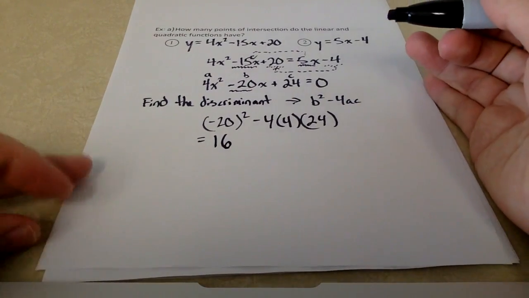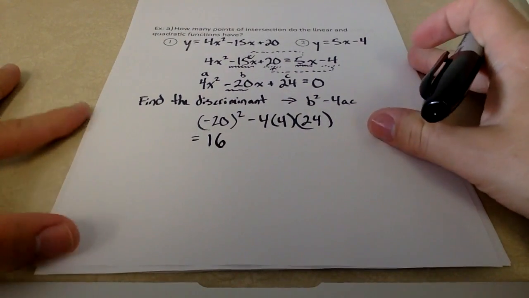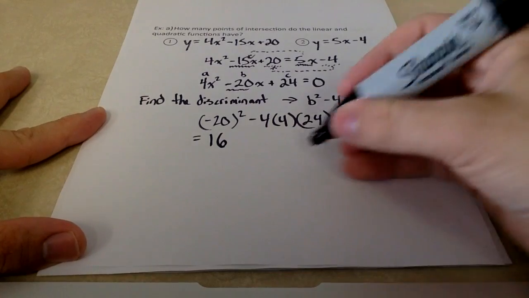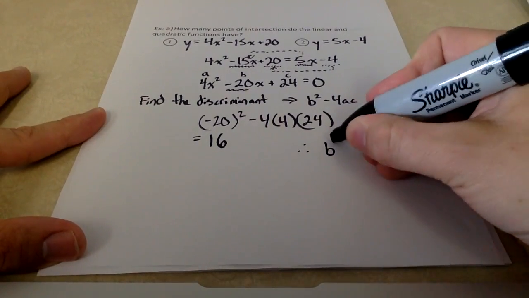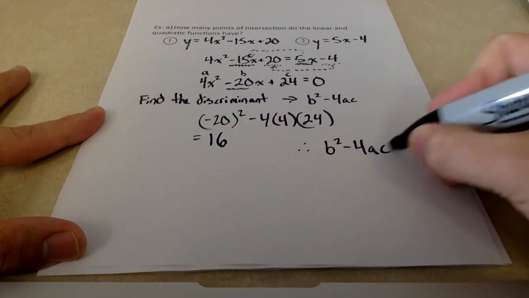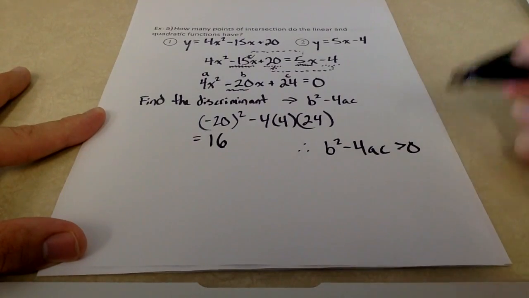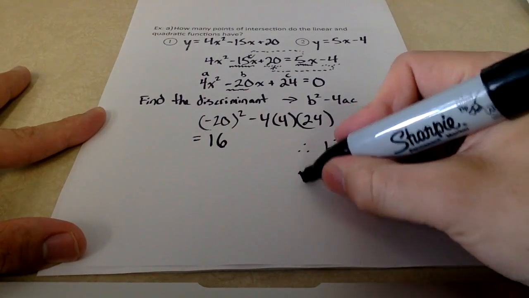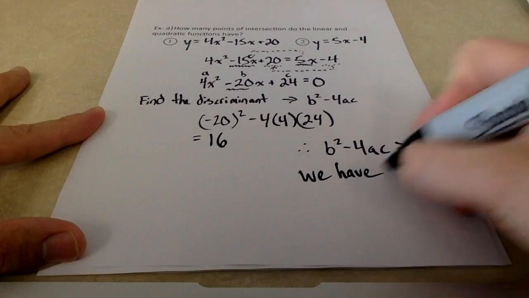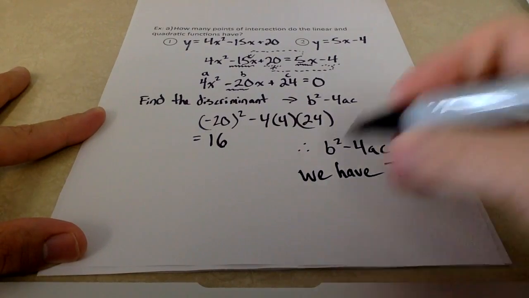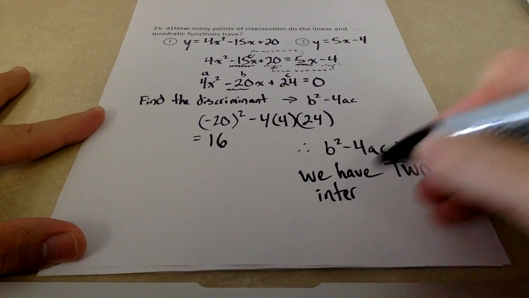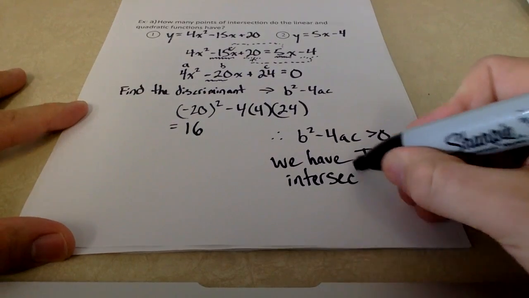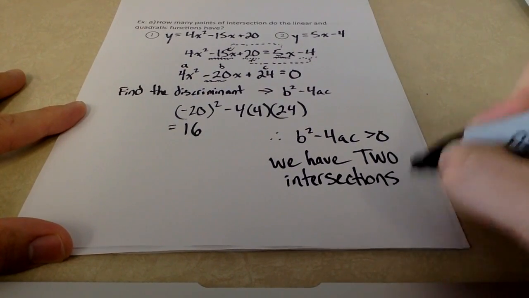Now if we reflect on our previous slide, we know that because our discriminant is greater than 0, 16 is a positive number, we have 2 intersections in our system.